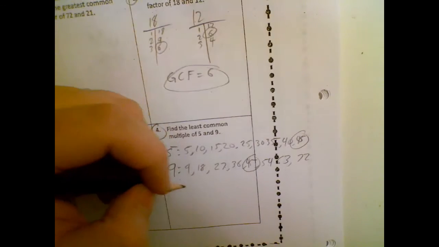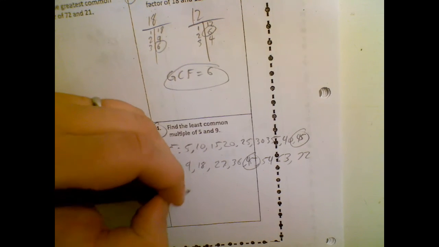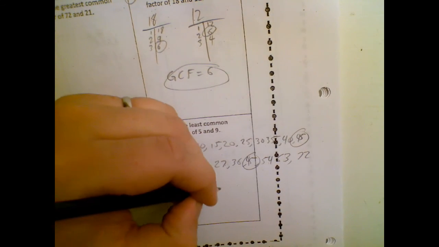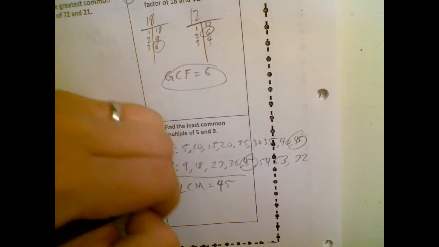Okay, so our least common multiple is going to be 45. So LCM equals 45. Okay. All right, and guys, it's that simple.